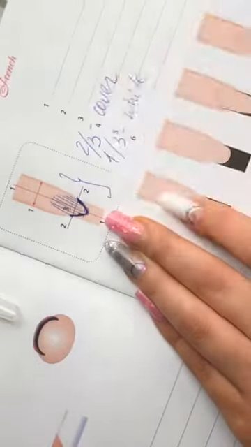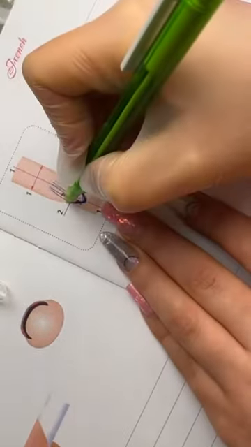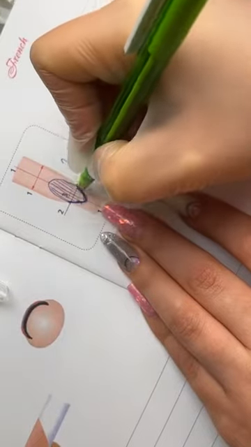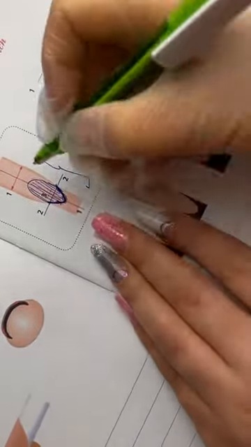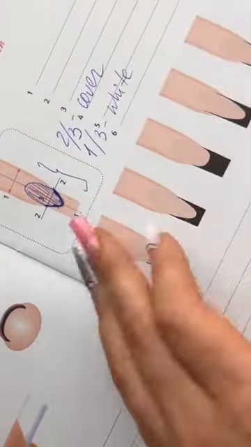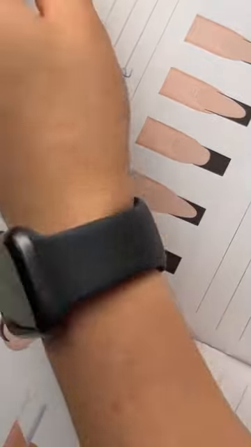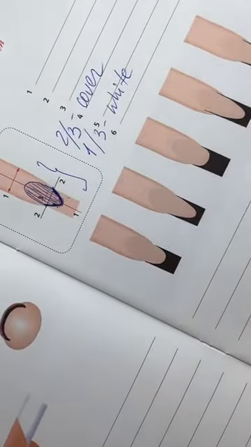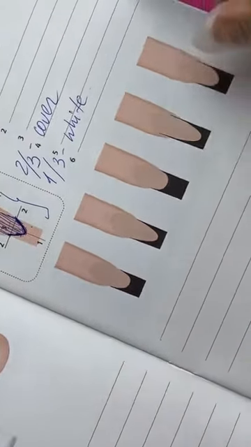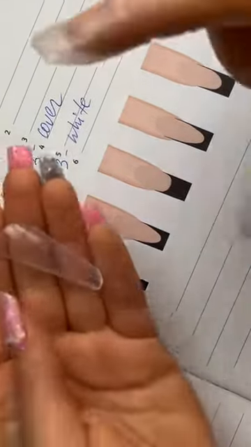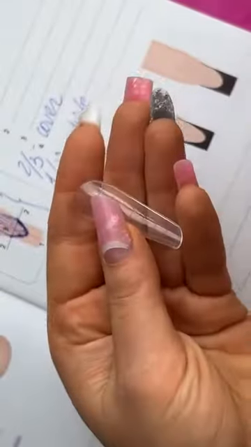Like here, it will be our cover gel, yes? And 1/3 will be white. It will be white color, or whatever you want. So that is for these forms.